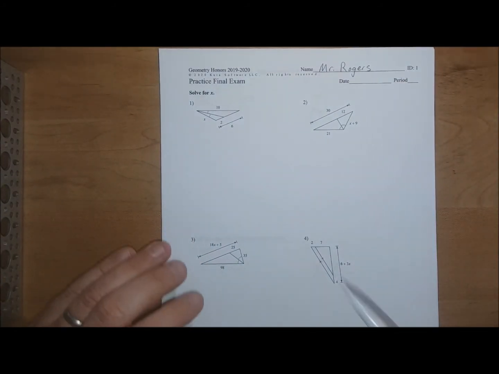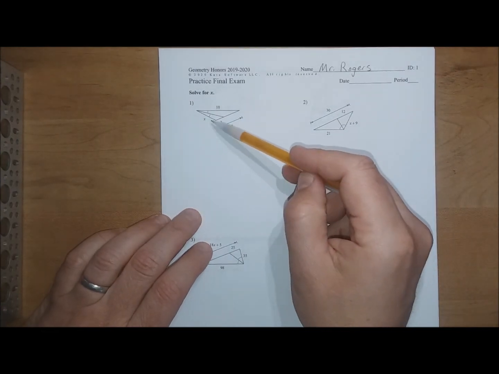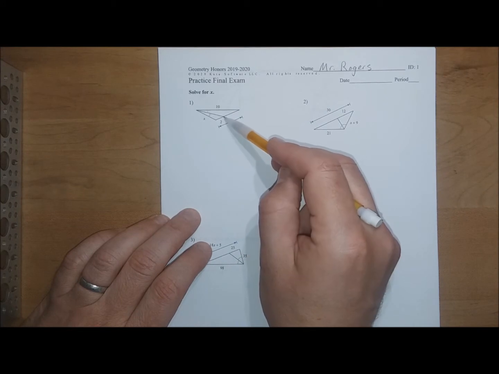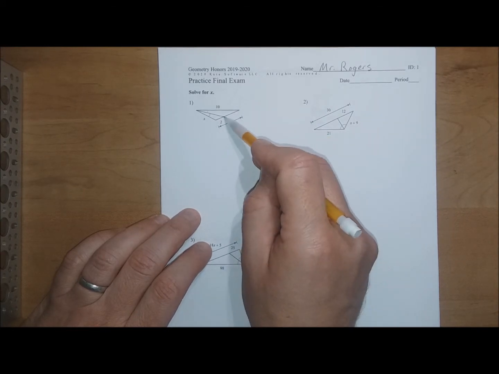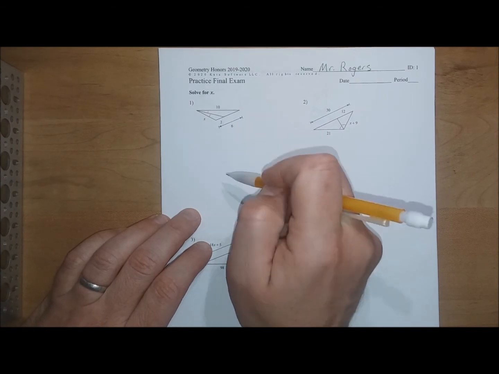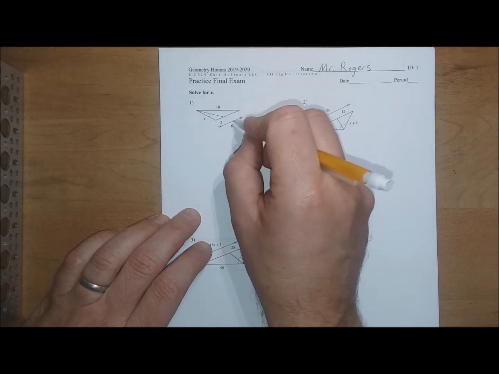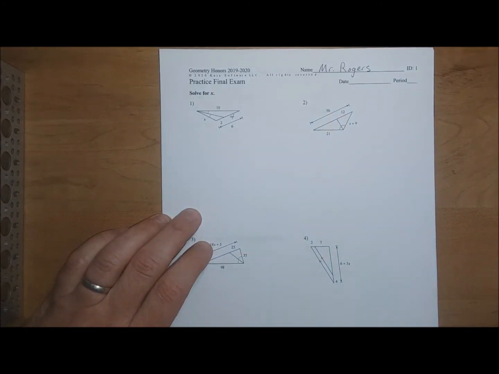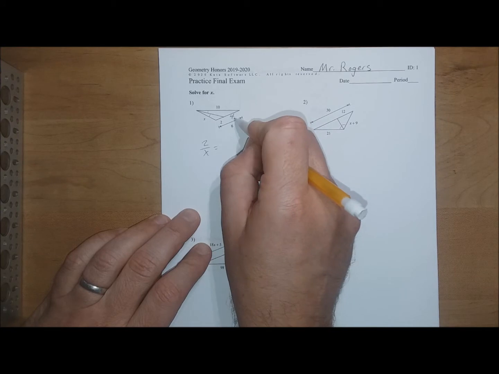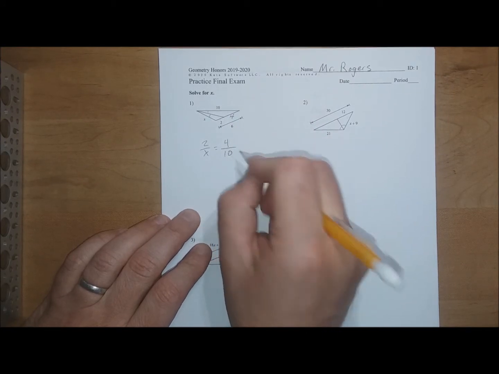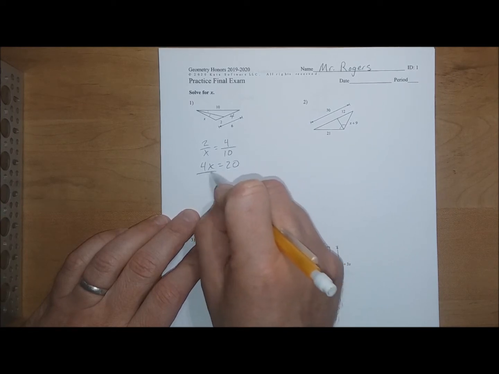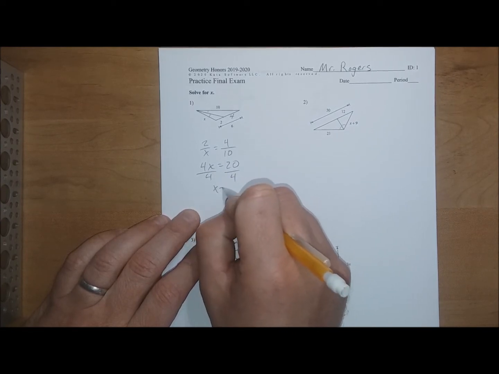Let's jump right into number one. Hopefully you recognize this is an angle bisector. When we draw an angle bisector and extend it to the opposite side of the triangle, it cuts the opposite side into proportional parts. This part is 2. If the whole side is 6, then this remaining part must be 4. That allows us to set up this proportion: 2 over x should equal 4 over 10. My cross products are 4x equals 2 times 10, which is 20, and we get x equals 5.